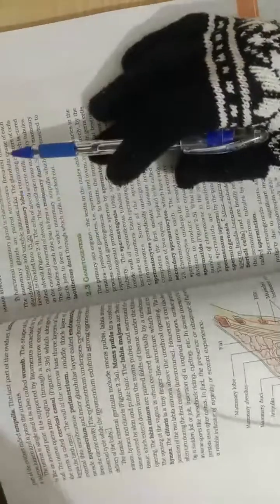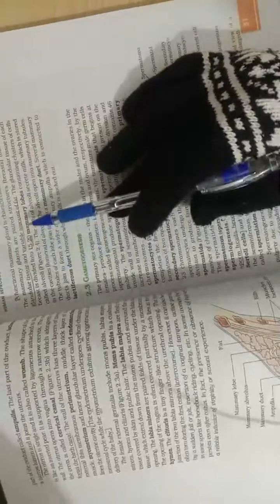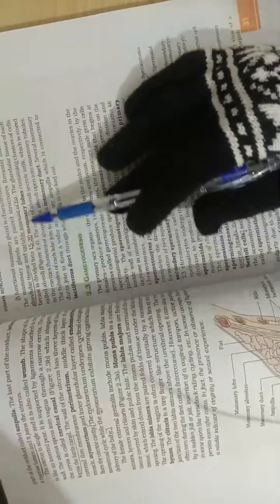The function of the mammary gland is characteristic of all female mammals. The mammary glands are paired structures that contain glandular tissue and variable amounts of fat.